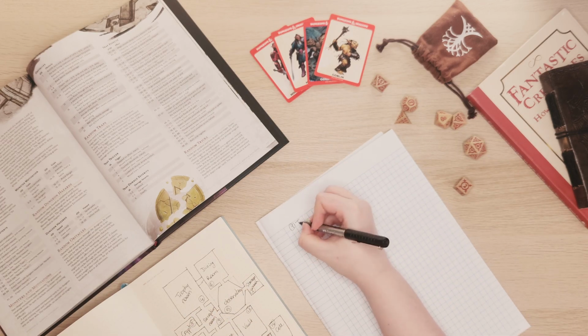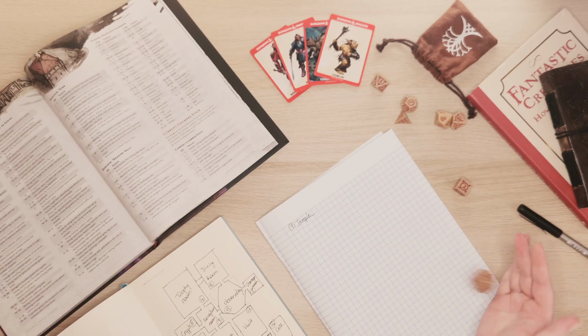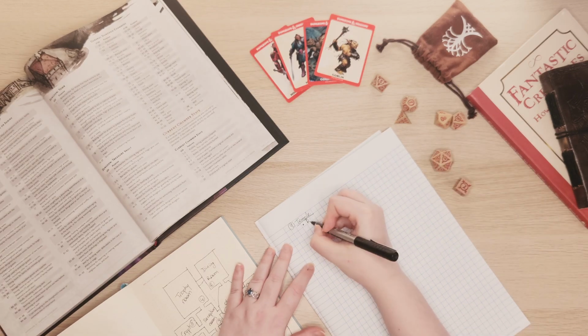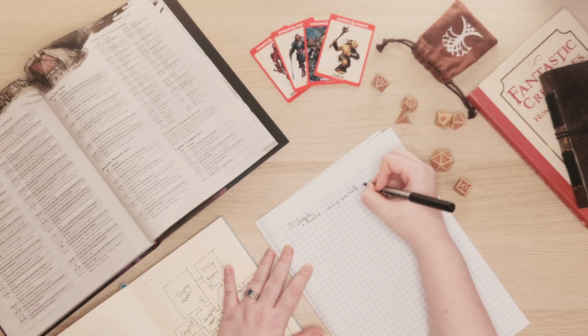Little by little, the dungeon is starting to take form. Now I've got a proper idea of what to expect and what I'm going to be writing for the kids to play.